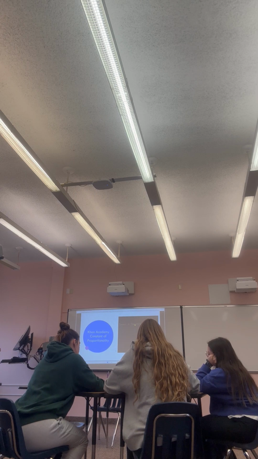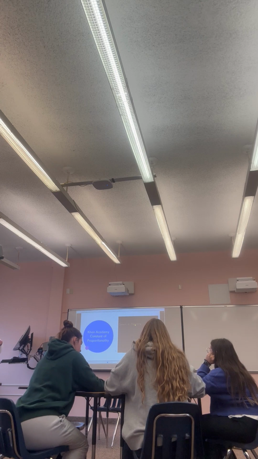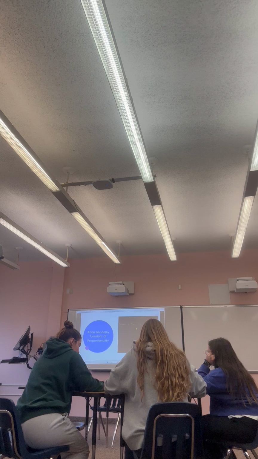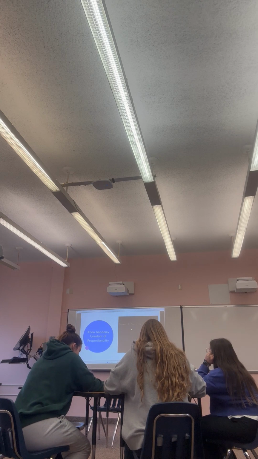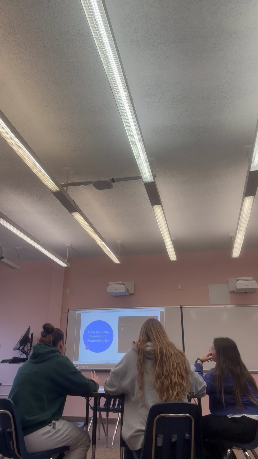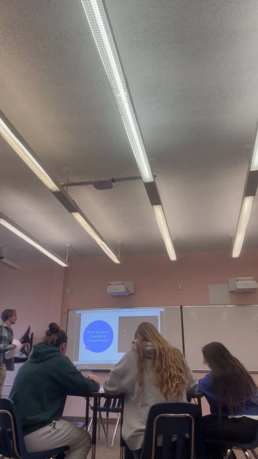So I'll kind of facilitate what Khan Academy is talking about here. So yeah, a constant of proportionality. There's several different ways to show a relationship between an input and an output.